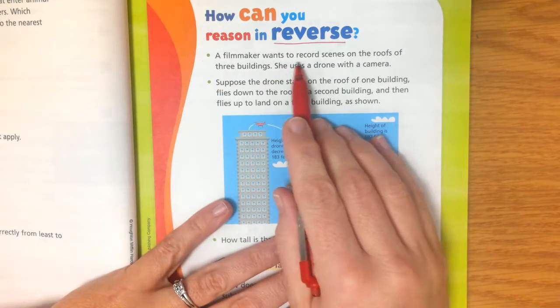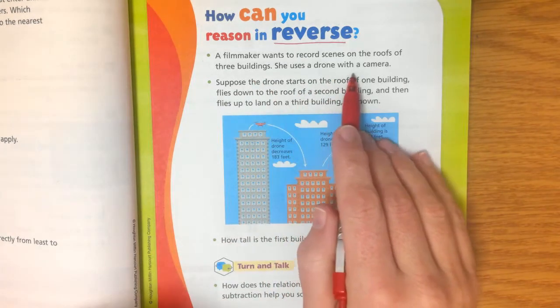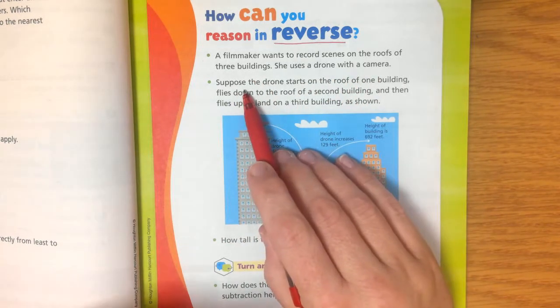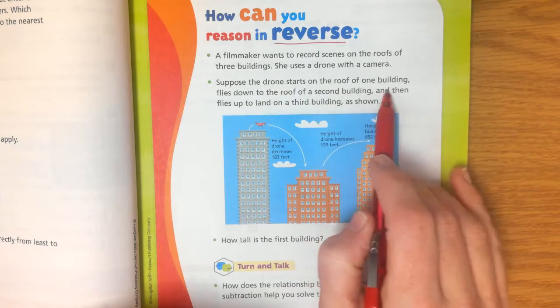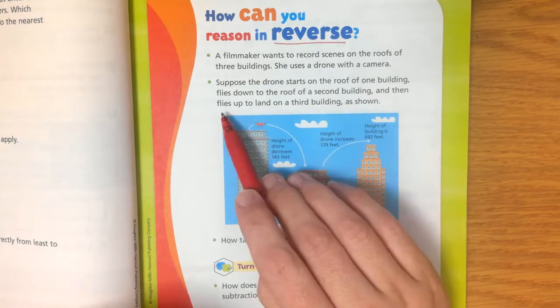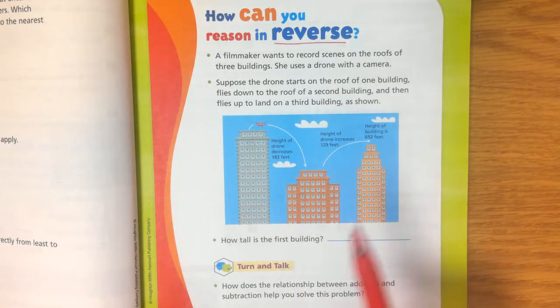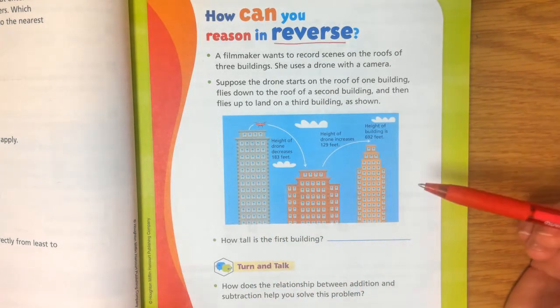So a filmmaker wants to record scenes on the roofs of 3 buildings. She uses a drone with a camera. Suppose the drone starts on the roof of 1 building, flies down to the roof of a 2nd building, and then flies up to land on a 3rd building as shown. How tall is the first building?